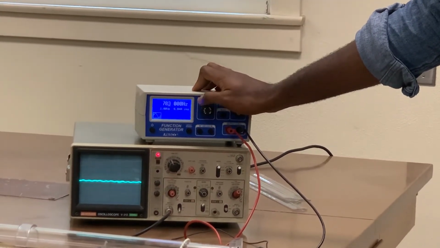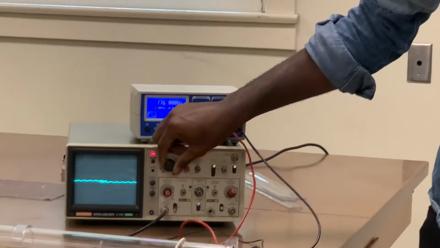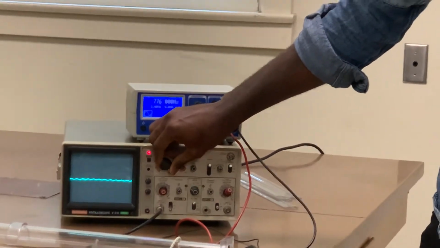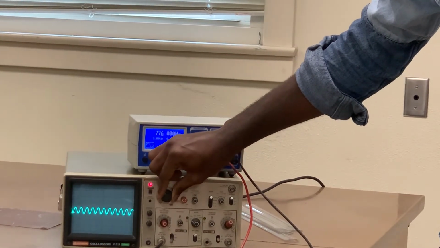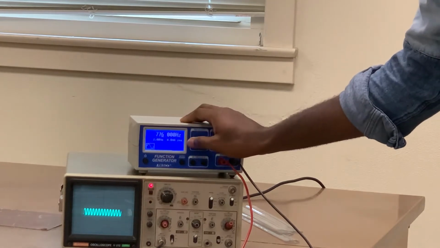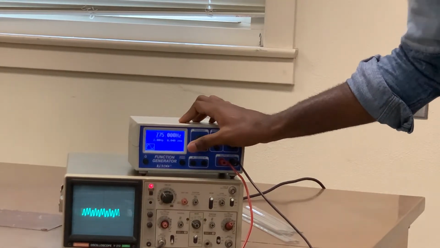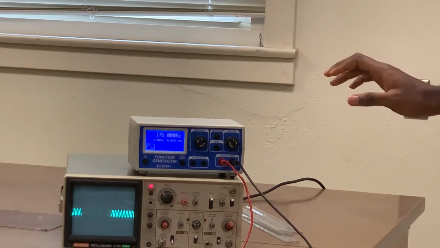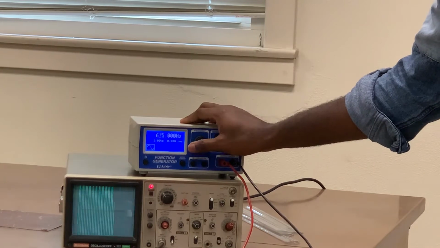So right now it's very difficult for me to see what's going on. So you can play with the time base. You can increase the voltage. So I might want to take it back to the last resonant frequency, which is 696.